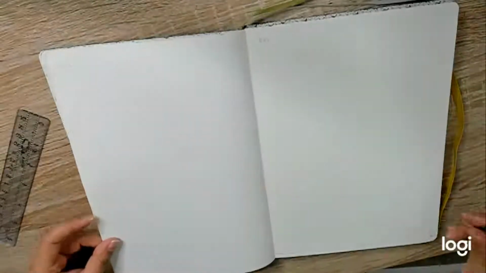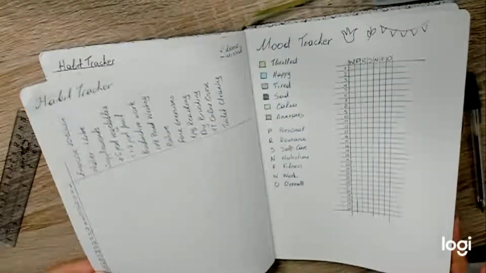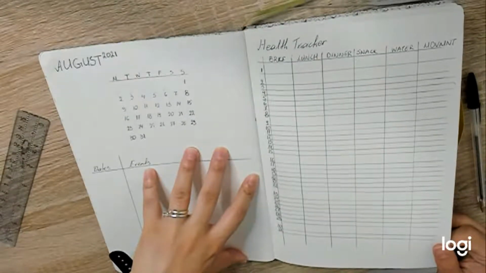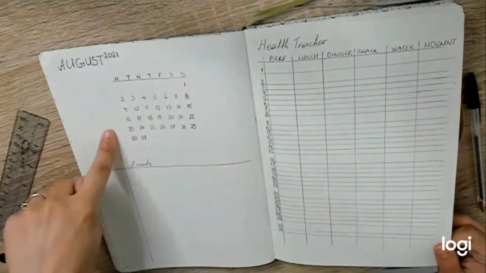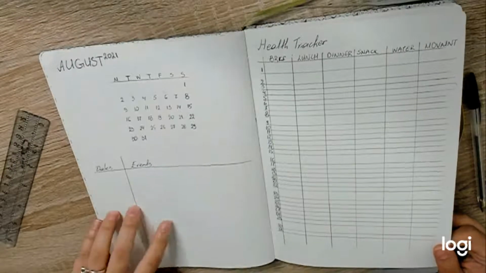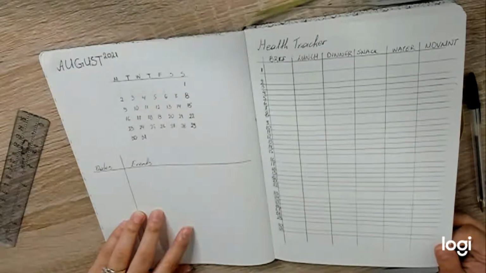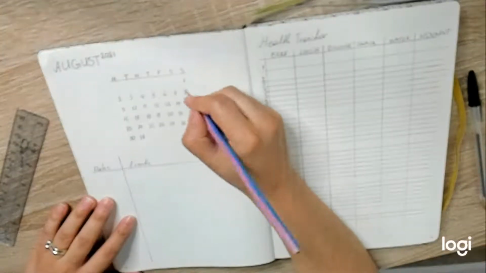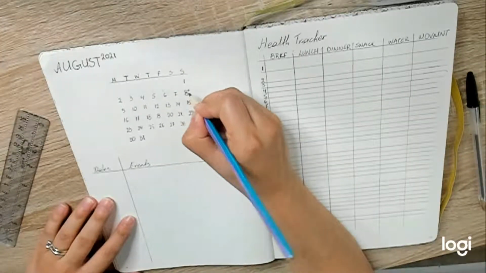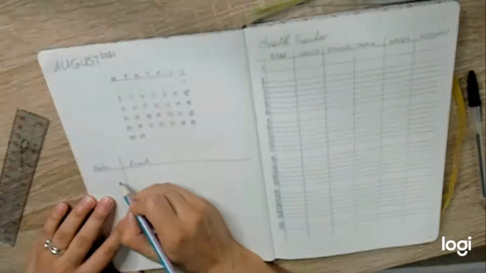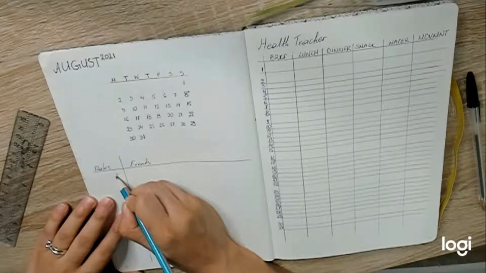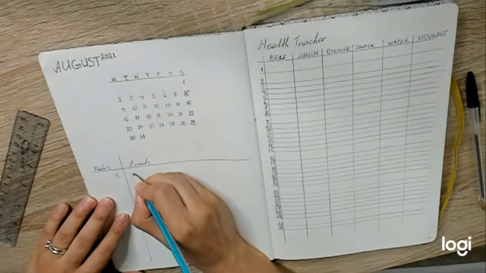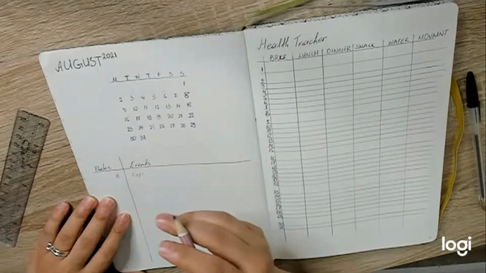Cool. So what have we created so far? We have created our monthly overview, so dates in the month, and also here is what you want to track. So for example, I'm going to write one thing down. Now, on the 8th or 7th, so around that time of the month, I'm expecting a period.